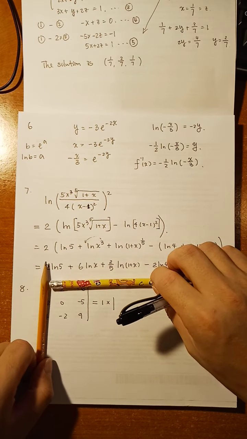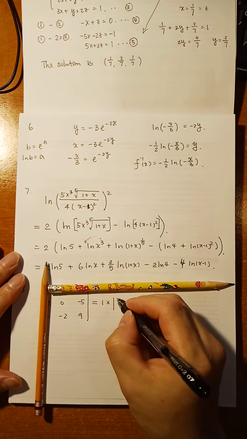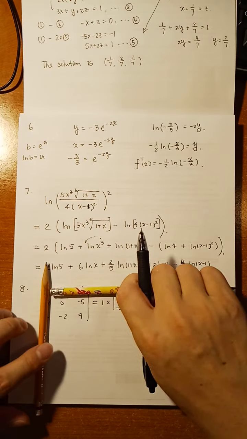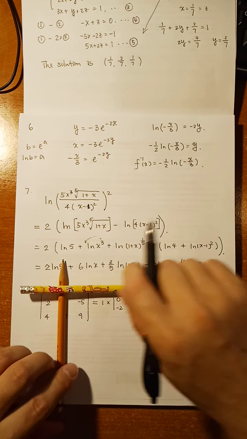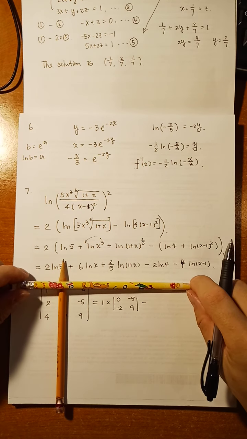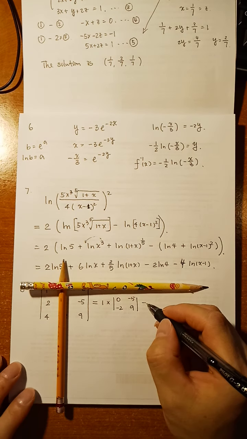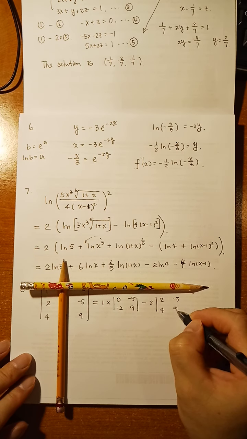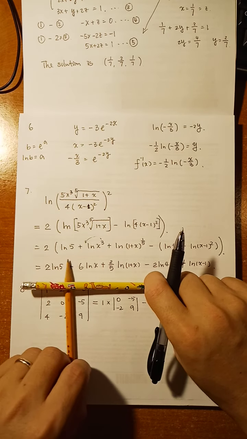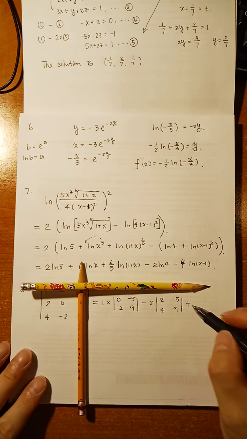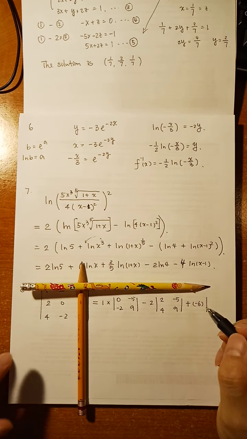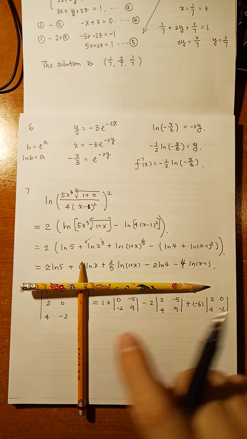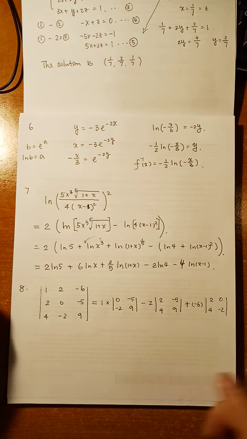1 times this. So it's 0, -5, -2, 9 minus 2, 2, 4, -5, and 9. And plus, here's -6, 2, 0, 4, -2. Okay, so it's a plus minus plus. That's along the first row.